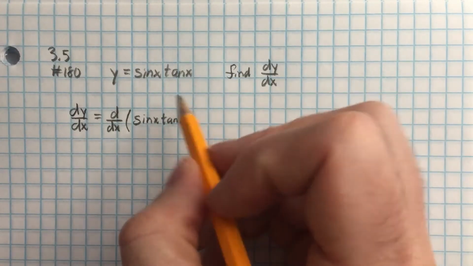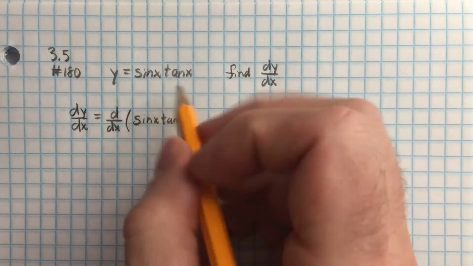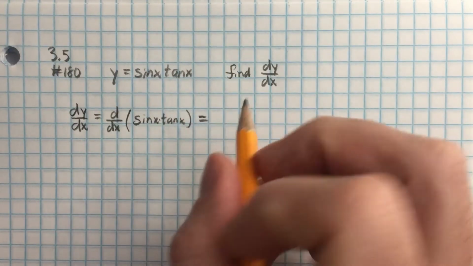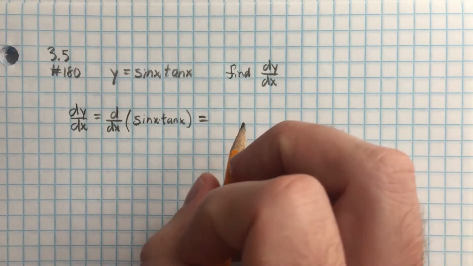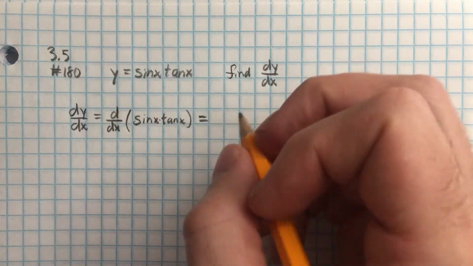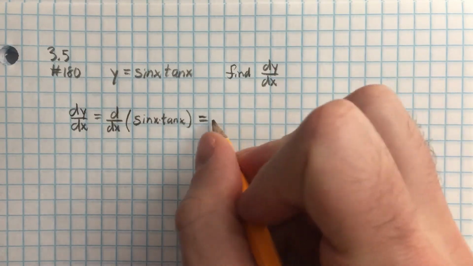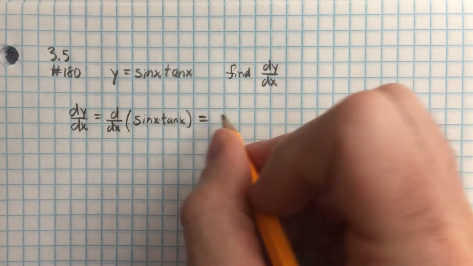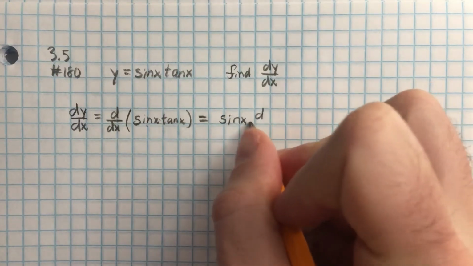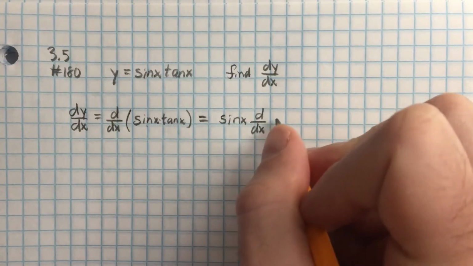Since the most outer operation happening with this function is this product, we must first use the product rule before we use any type of derivative of trigonometric functions. We need to go ahead and apply the product rule first. So we will have the first function, sine x, times the derivative of the second.